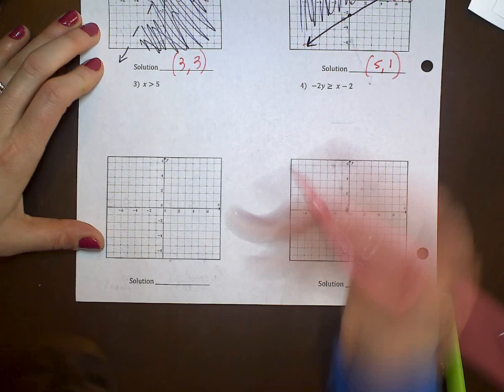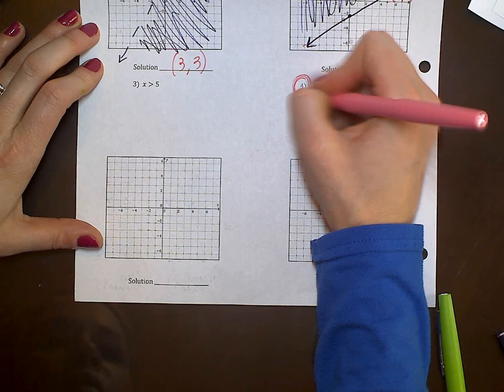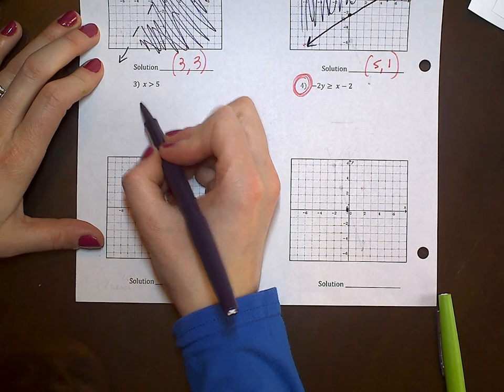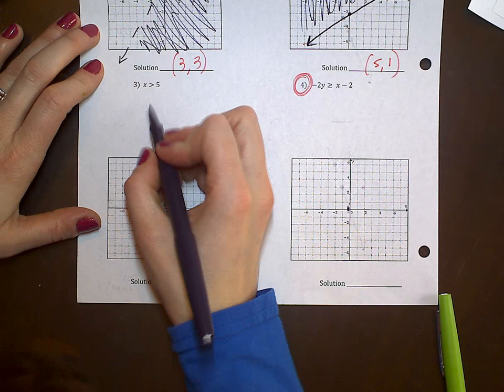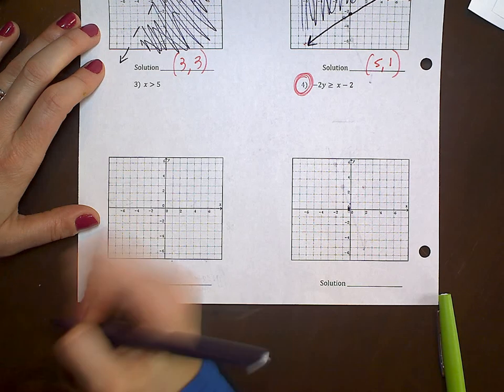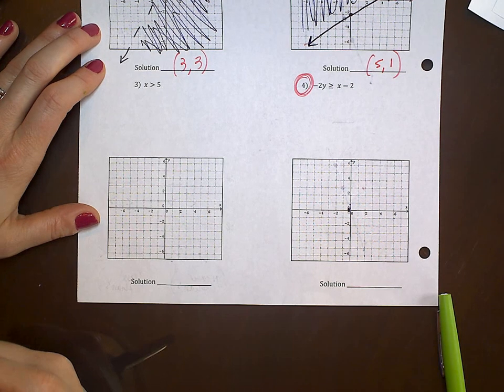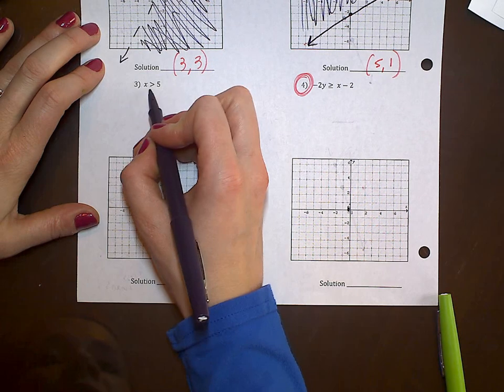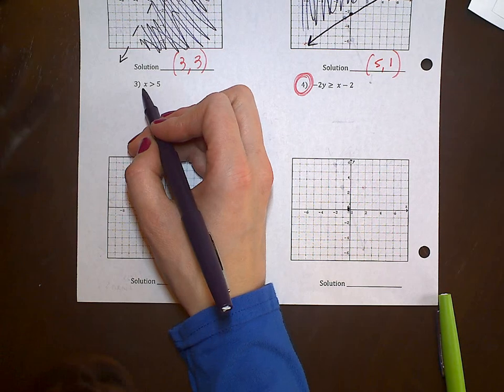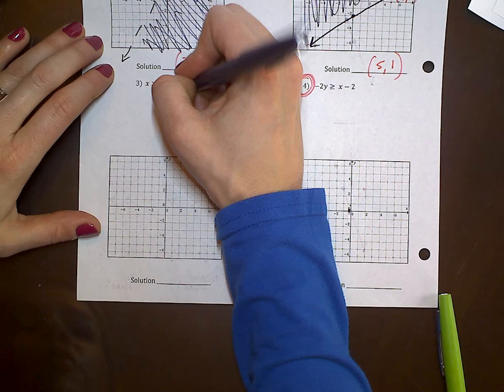All right, example 3, and I'll tell you right now, I want you to try example 4. I'm going to end with example 3, though. This would throw people off because there is no y, so it's not really in mx plus b. Remember, if there's just an x or just a y, it's either vertical or horizontal.